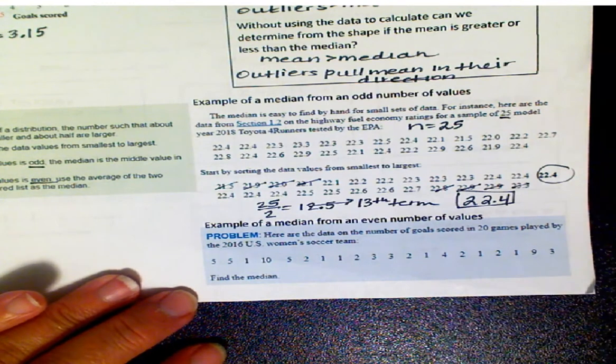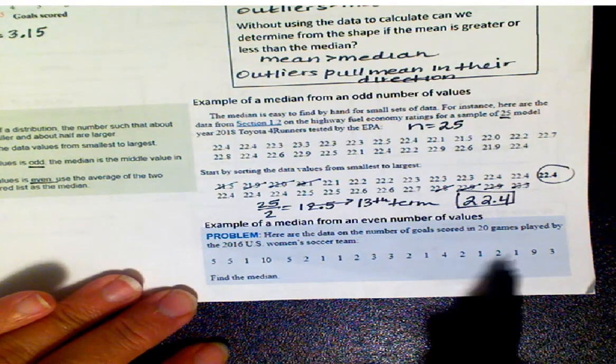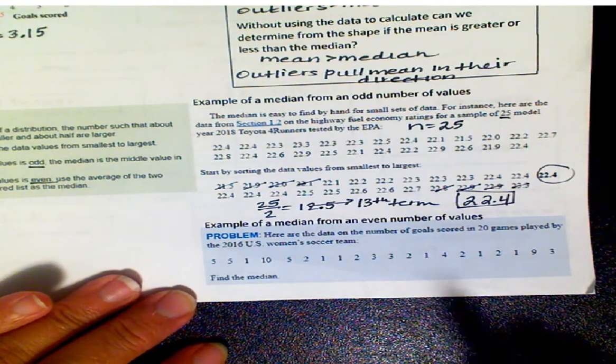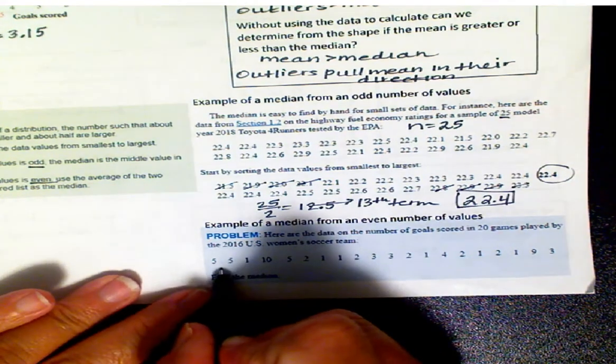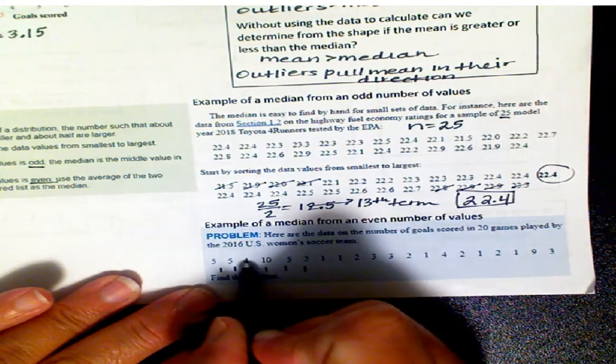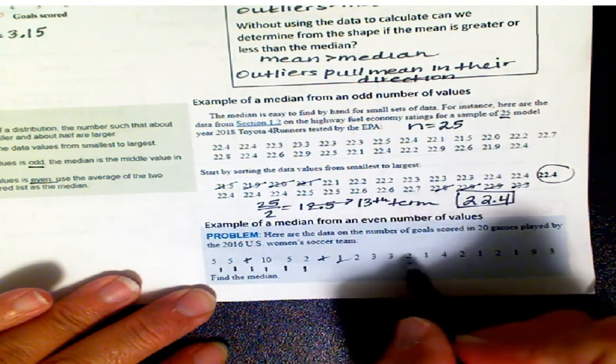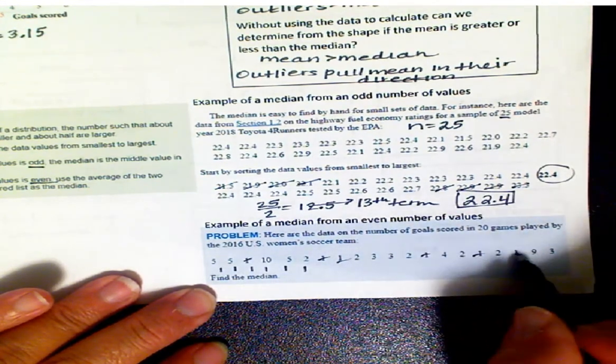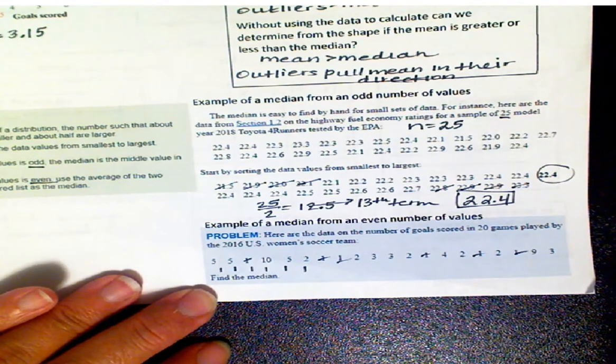Okay, so now let's find the median from an even number of values. Well, the first thing you have to do is you have to put them in order. So you're going to count how many ones there are. And I believe there are 6. So we're going to write 1, 1, 1, 1, 1, 1. And a lot of times people will go through and just kind of put them in order and mark them off. 1, 2, 3, 4, 5, 6.